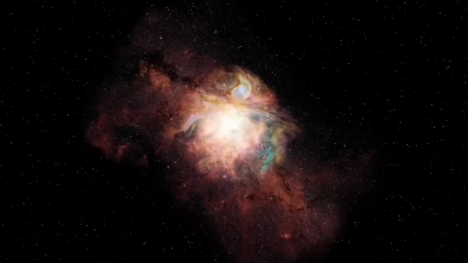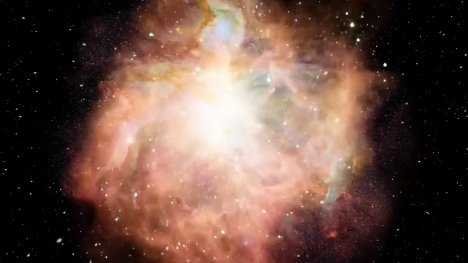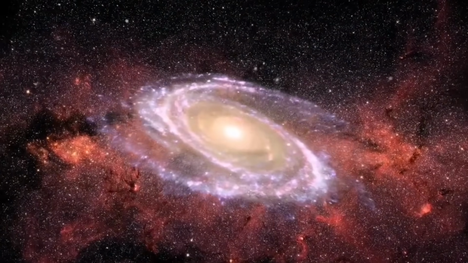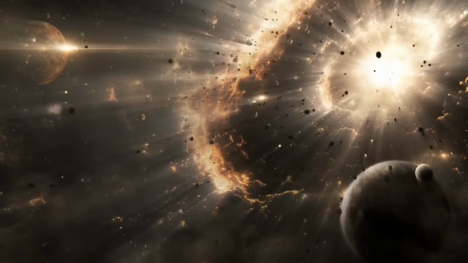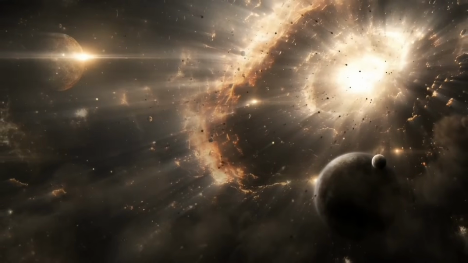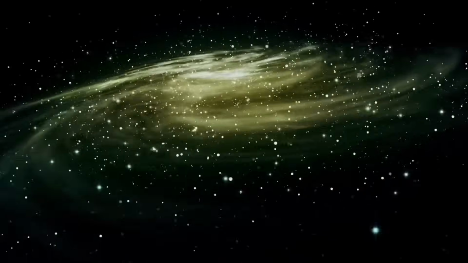This means that the galaxy we see, the stars, nebulae, and glowing arms, represents only the tip of a much larger iceberg. The true Milky Way, defined by mass rather than light, is far more immense and mysterious than our eyes or even telescopes can directly perceive.